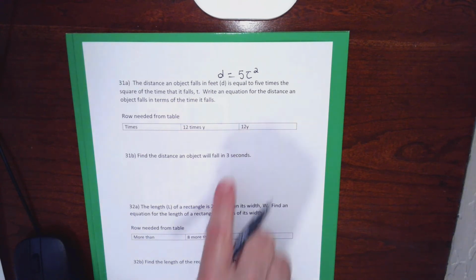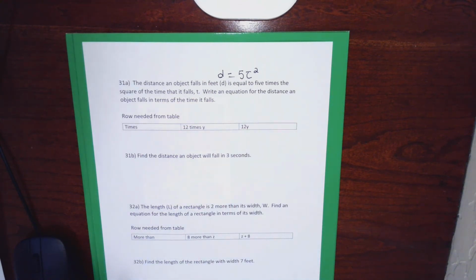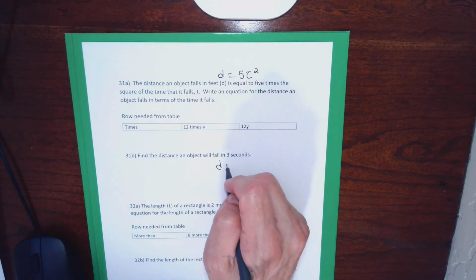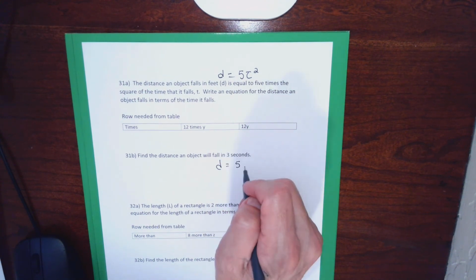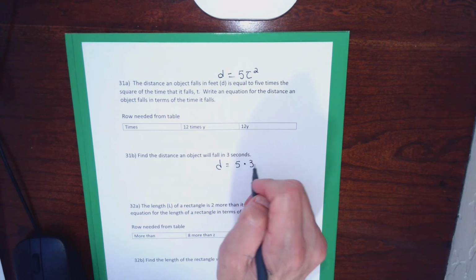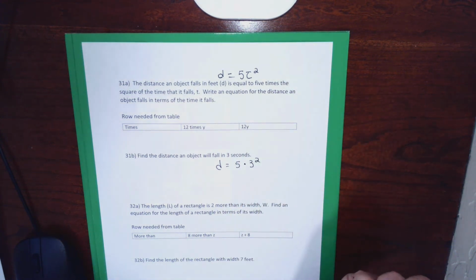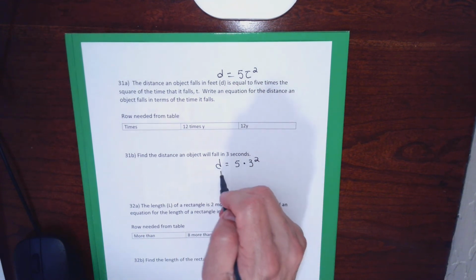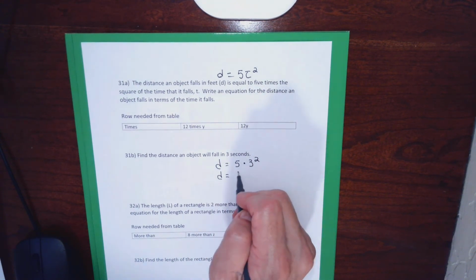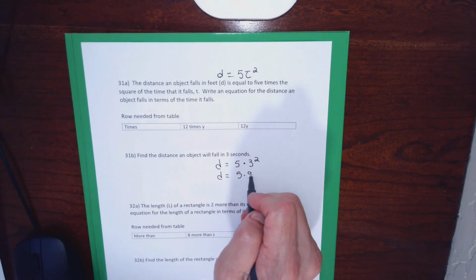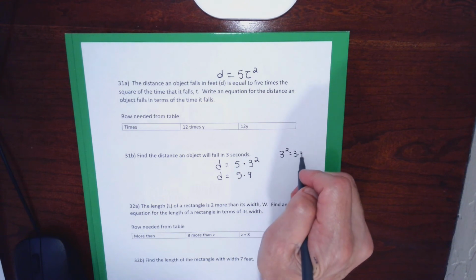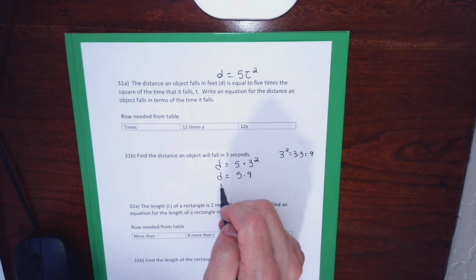And then it says for part B, how far will the object fall in 3 seconds? The units are going to be in feet. The distance that it falls is going to be 5 times 3 squared. We don't have order of operations yet, but I need to do the squares first. We'll get to order of operations. So the distance is going to be 5 times 3 squared, and 3 squared is 3 times 3. And 5 times 9 is 45.